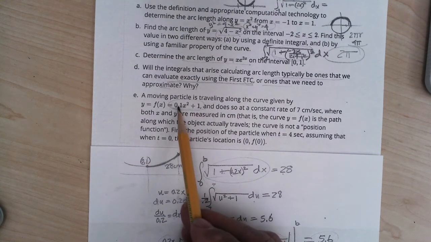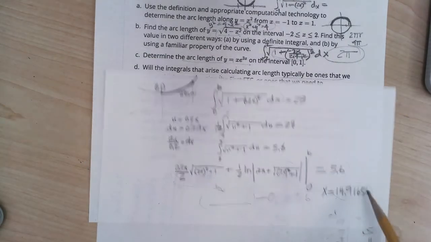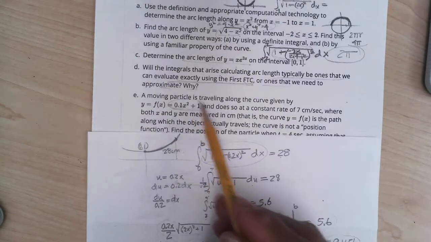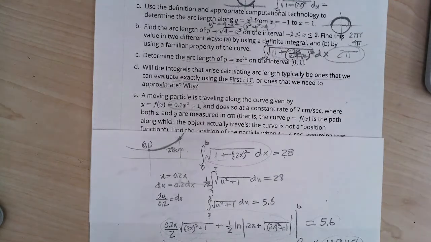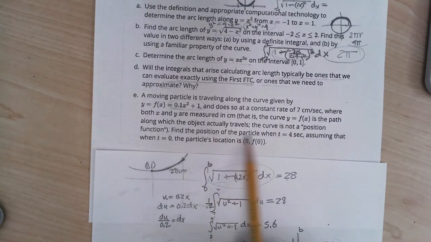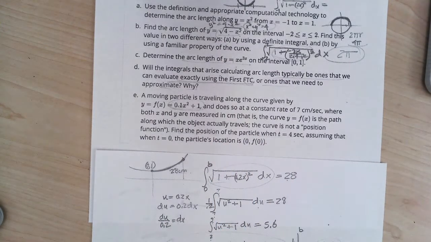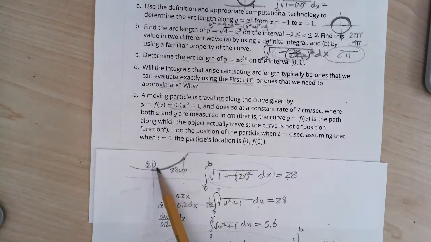So I got to put 0.1 times this squared plus 1 to find the y value of where it's at. And that would tell me its position of the particle after 4 seconds, after it's traveled 4 times 7, 28 centimeters along the curve.